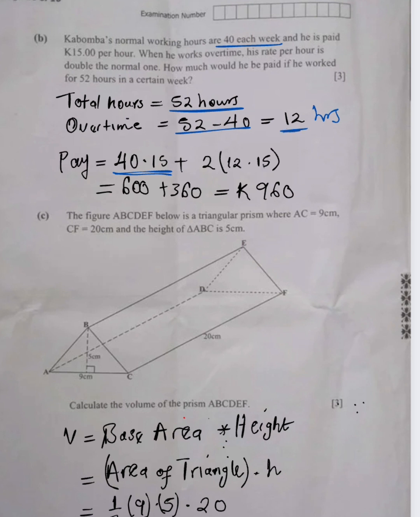So 12 is the overtime and 15 is the normal rate. Now twice is doubling the normal rate. So because we said the overtime, we double the pay. So we have 2 multiplied by 12 multiplied by 15, right? That is the double rate. Okay, so this is 40 by 15 is 600, then this product is 360, and everything goes to 960.